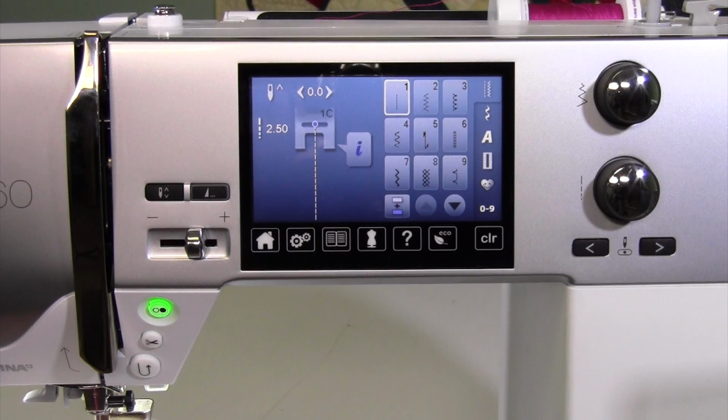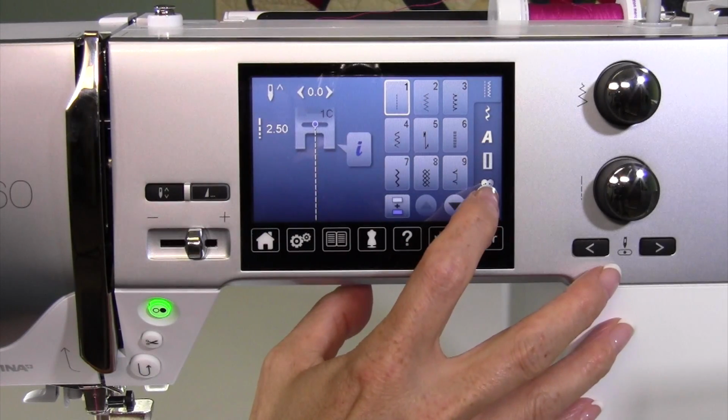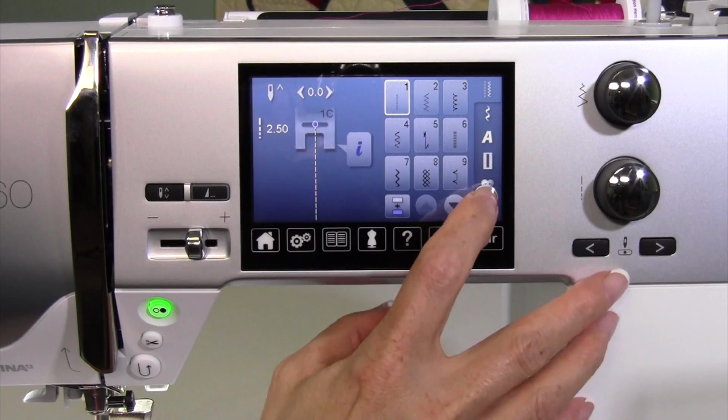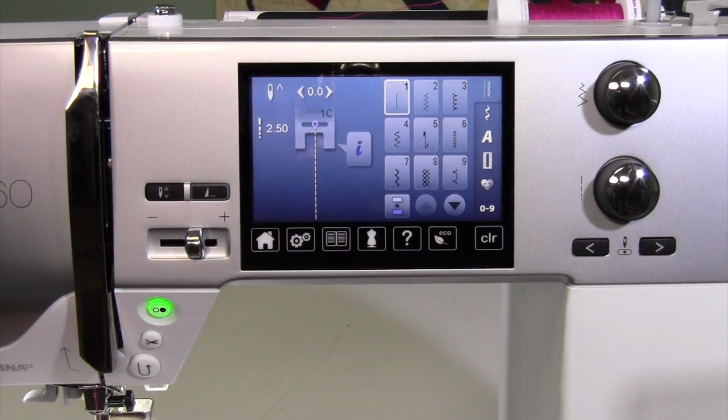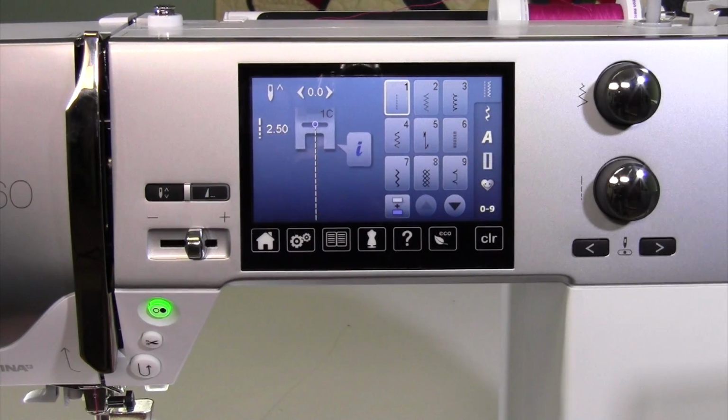We've talked in some of our previous videos regarding using and saving stitch settings in the personal program. The personal program is identified with that little heart with the smiley face, and boy does that area truly make me smile. So I'm going to back up just a little bit. One thing that we have on this machine is called temporary memory.